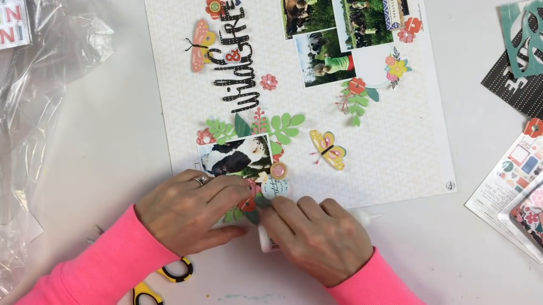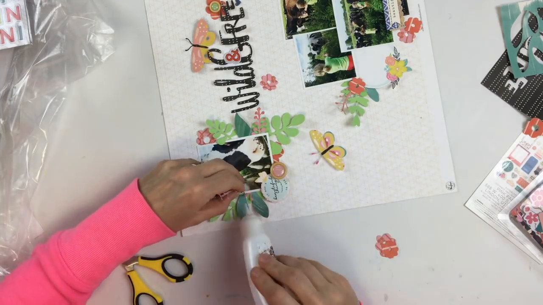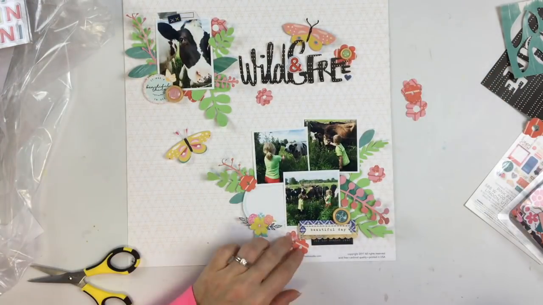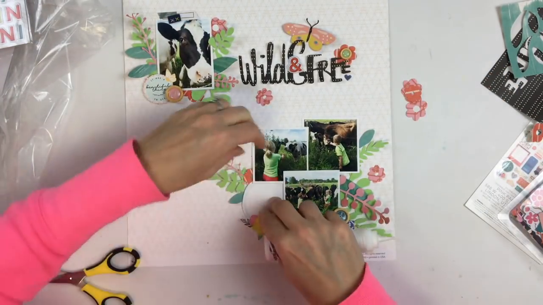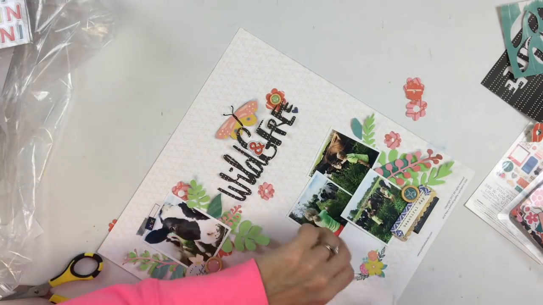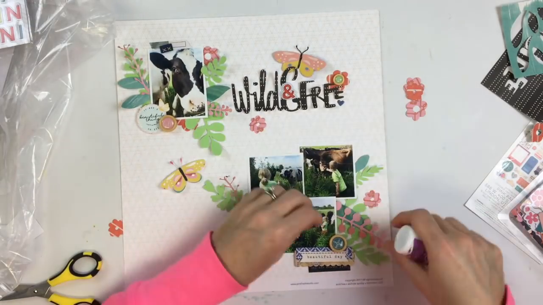So now that I have everything arranged how I want, I go back and I just add some liquid glue under everything. And when I do this, nothing at this point is glued down except what I have just glued. So I always lay everything out first, and then I'll go back and add some glue afterwards just to make sure it's exactly how I want it.